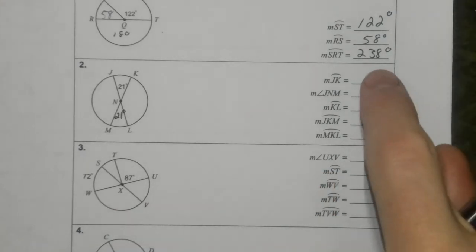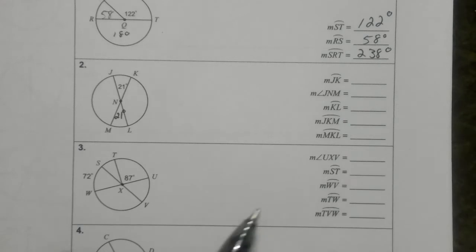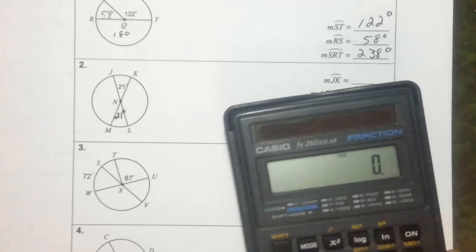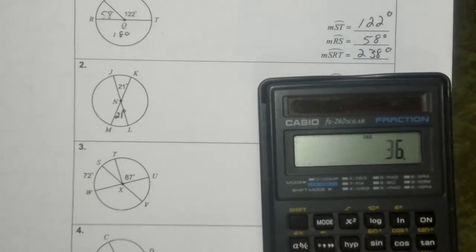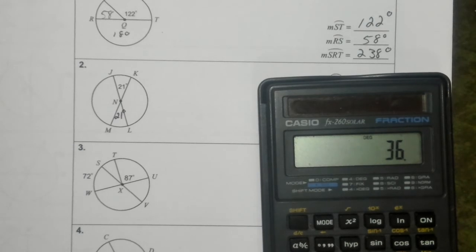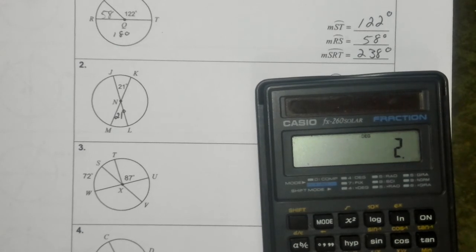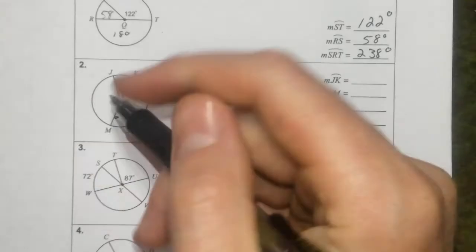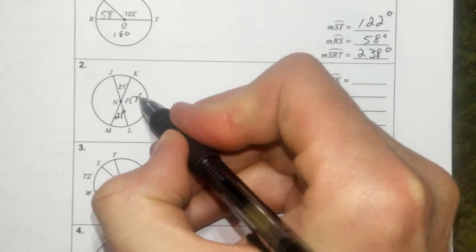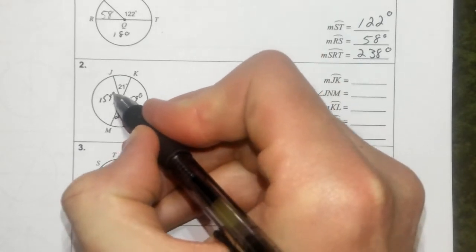I know I'm jumping ahead, but if we do some quick math, if we start with 360 and subtract 21 and 21, so 360 minus 42, I get 318, and then divide by 2, I get that each one of these has to be 159, because they're vertical angles.